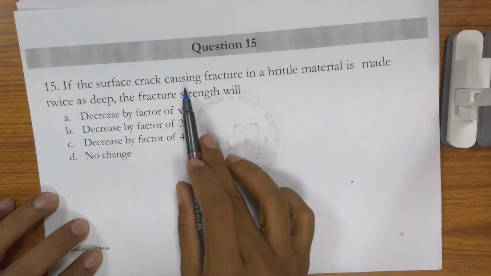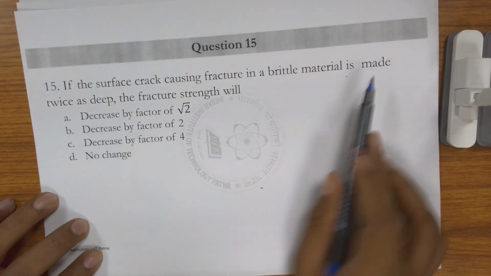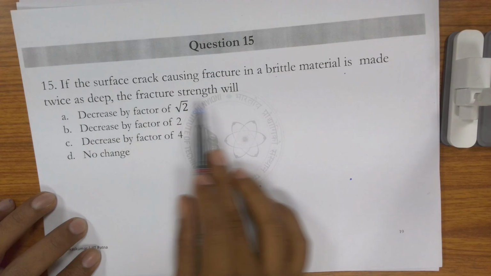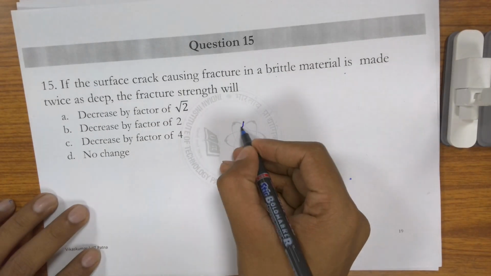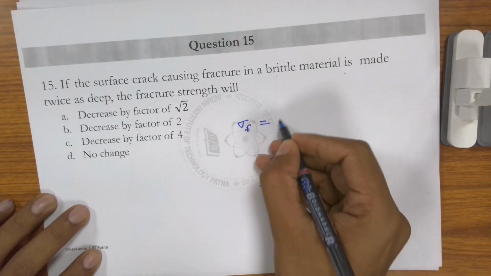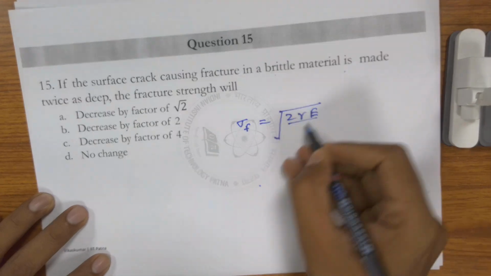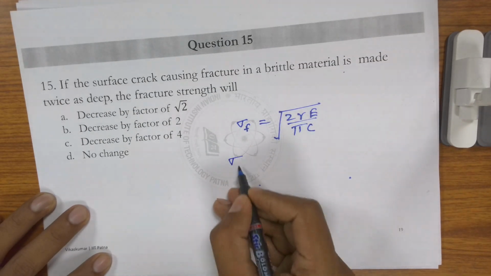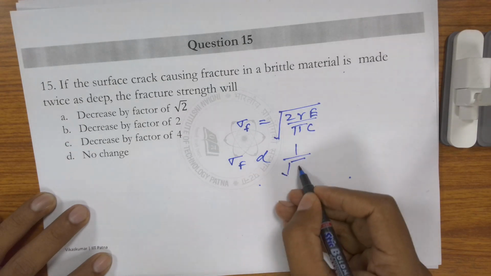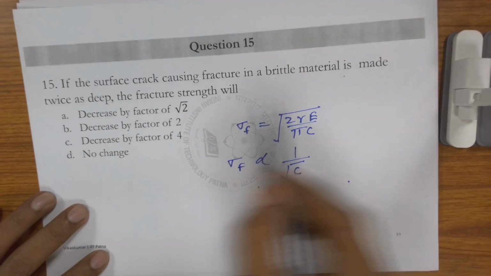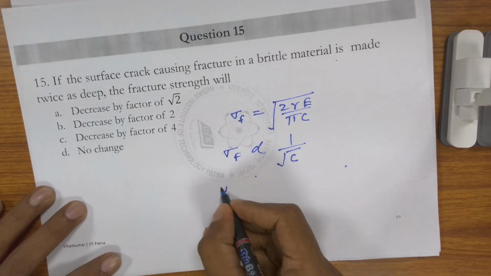If the surface crack causing fracture in a brittle material is made twice as deep, the fracture strength will. So now the fracture strength is given by the Griffith criterion, 2 gamma e divided by pi times c, under a root. Here we can say that the fracture strength is proportional to 1 over root c. So now if we are making the crack twice as deep, what will happen?